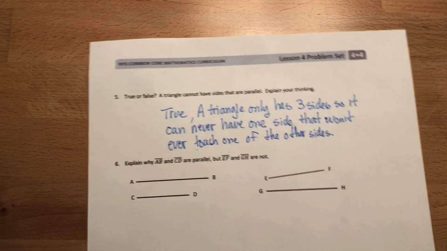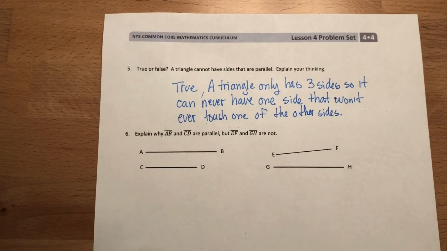Any shape that has parallel sides has to have at least 4 sides. It has to be at least a quadrilateral, okay?